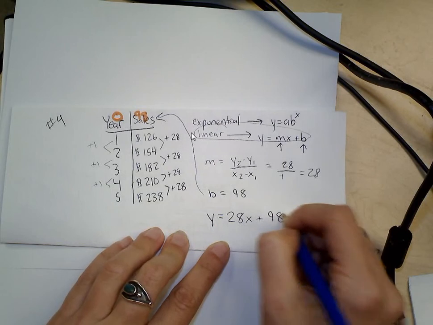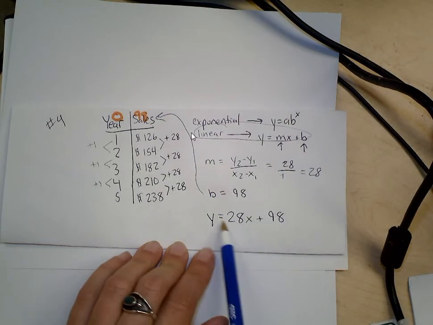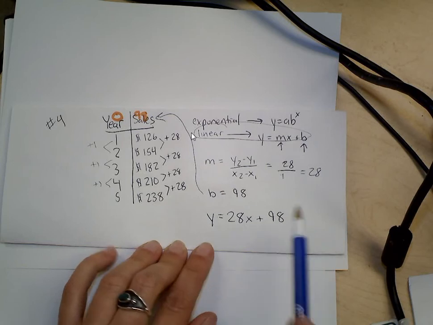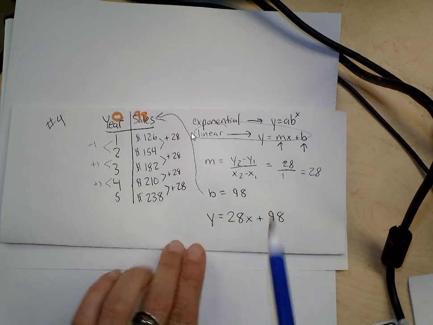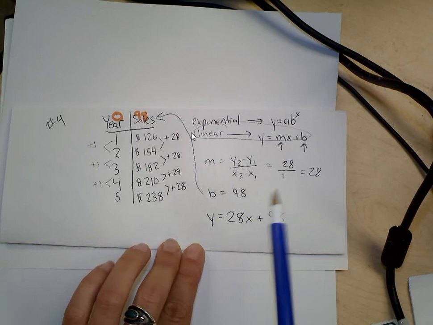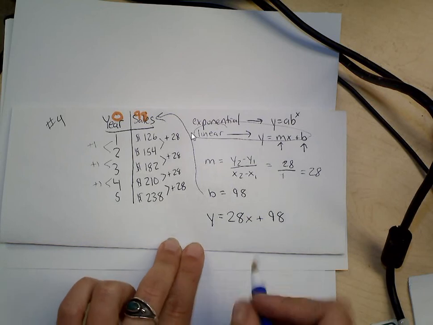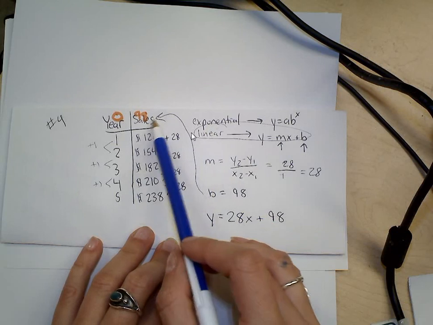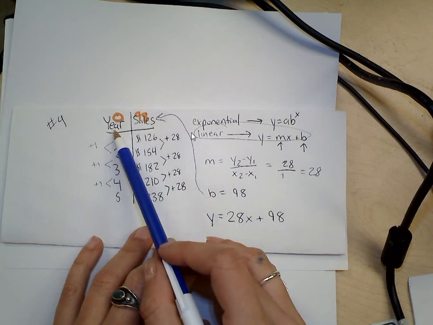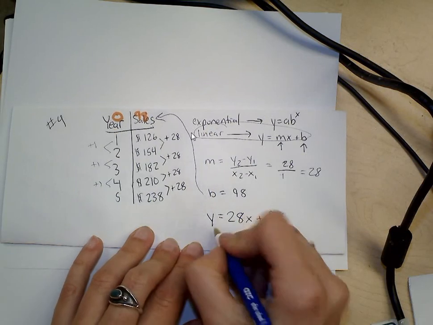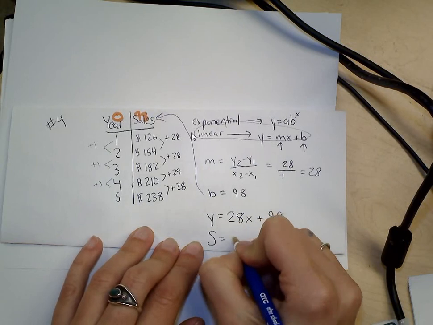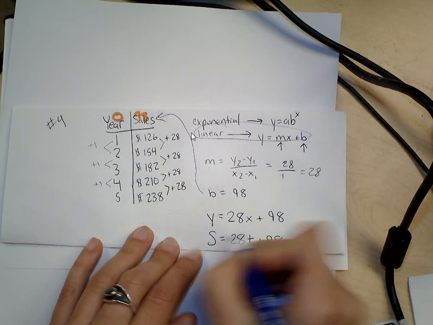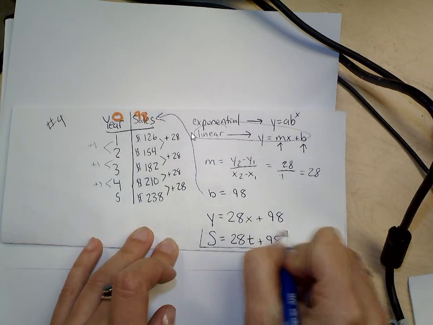And I was very lenient here, so if you got this, I gave the answer to you, so this was right. However, to be fully correct at the end of the year, at the end exam you're going to take, you have to write it in the terms that they wanted. They wanted s as y and t as the x. So this has to be s is equal to 28t plus 98. So I always put the variables in terms of their content.